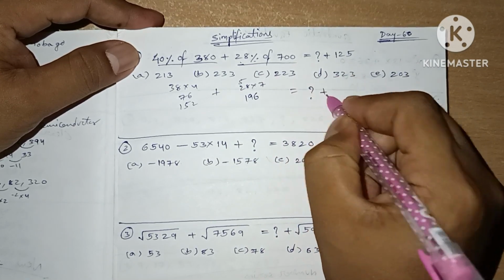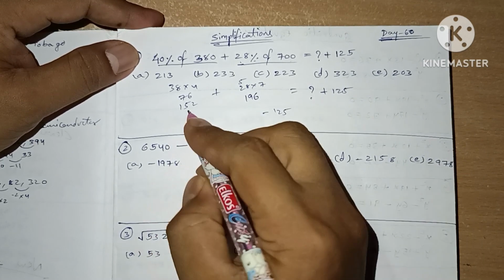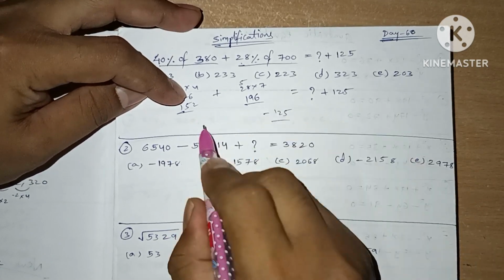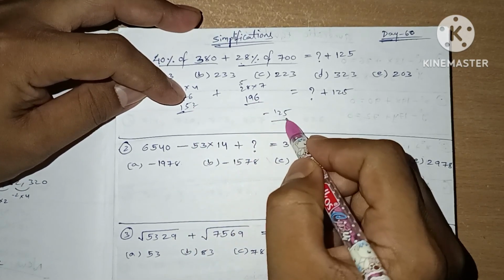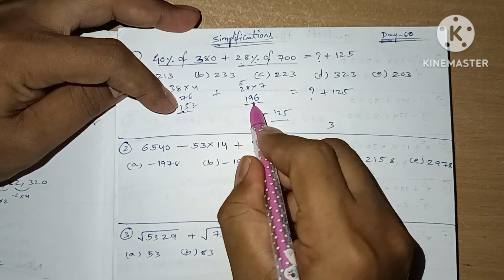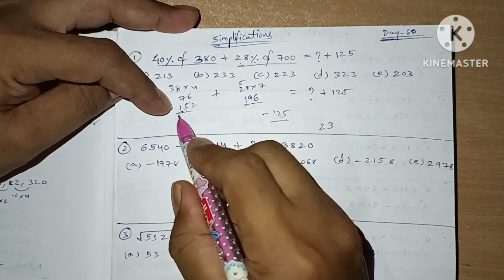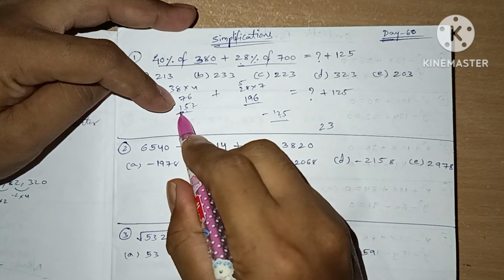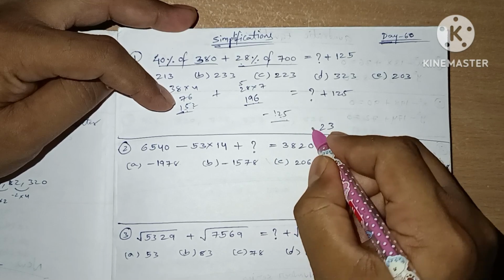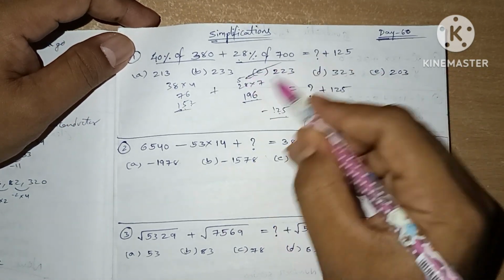Whole equals x plus 125. 125 goes this side with minus 125. So what we have is 152 plus 196 minus 125. Here 2 plus 6, 8. 8 minus 5, 3. 5 plus 9, 14. 14 minus 2, 12. So here we have 2 plus 1, 3. 3 minus 1, 2. So 223 is our answer. Option C is our answer.